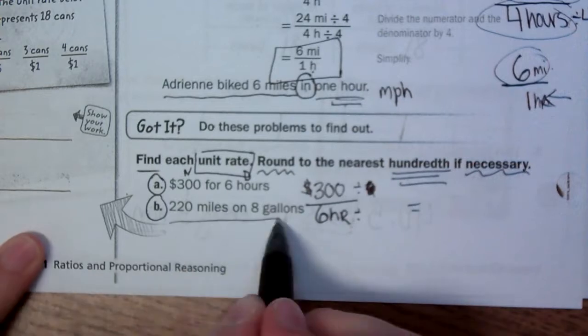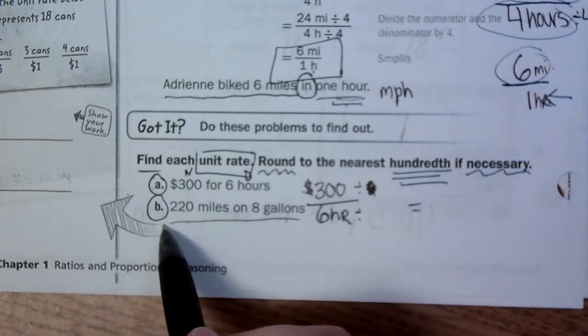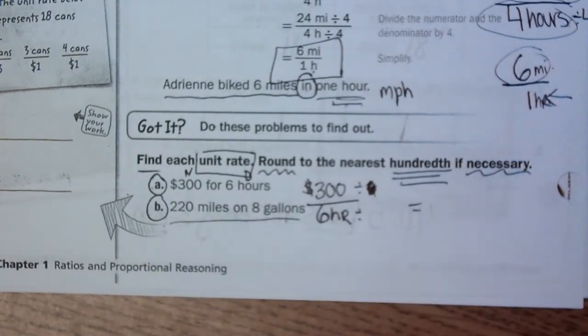And then I want you to also set up this one. So please do A and B. I'm going to ask the nice, lovely substitute to pause this for you to give you some time.